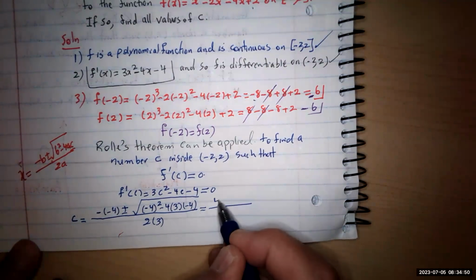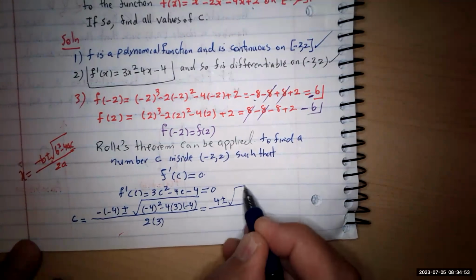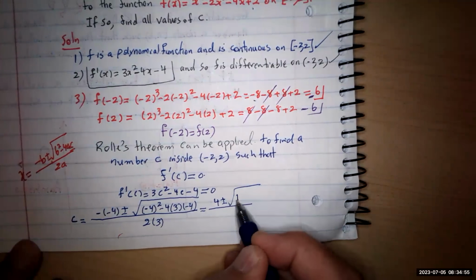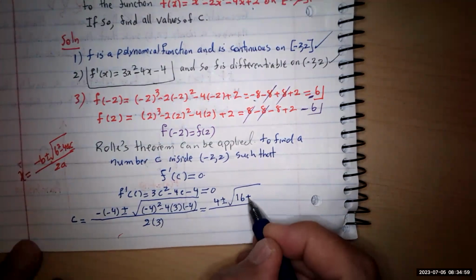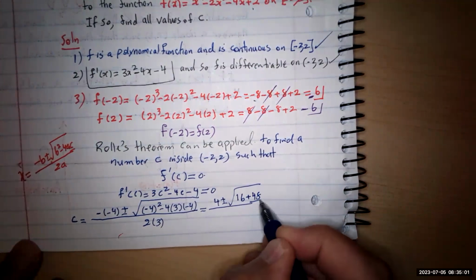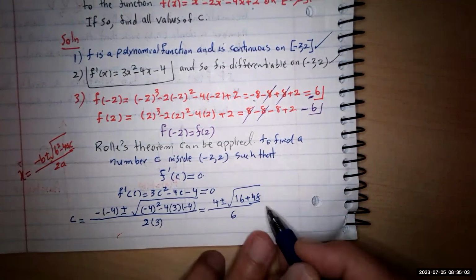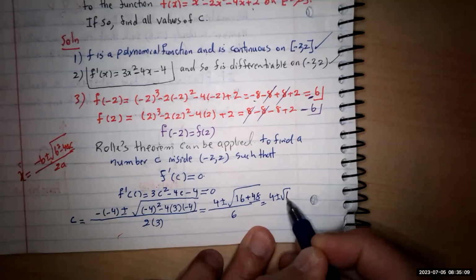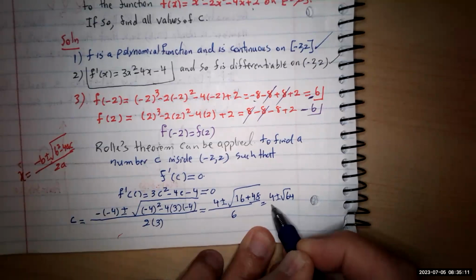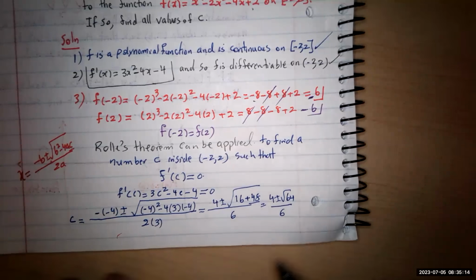That gives you 4 plus or minus the square root of 16, and negative times negative would be positive, 4 times 4 is 16, 16 times 3 is 48, divided by 6. So that gives you 4 plus or minus the square root of 64, which is 8, divided by 6.